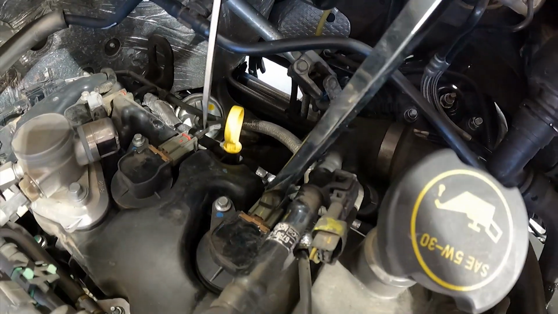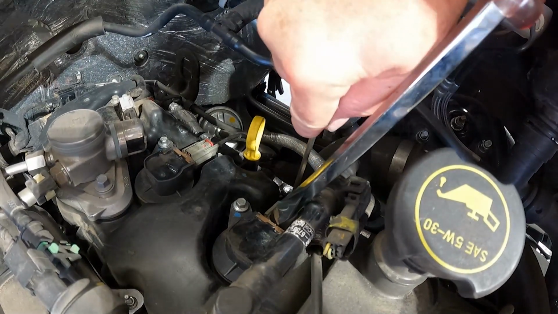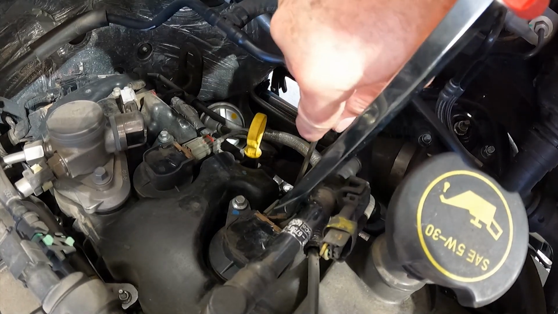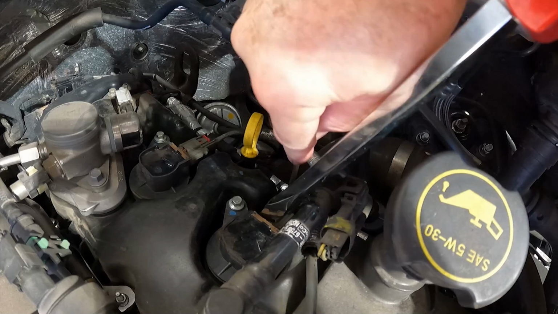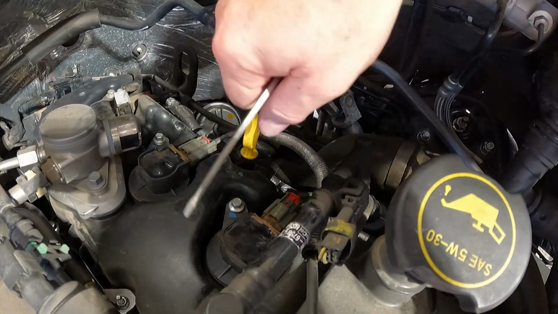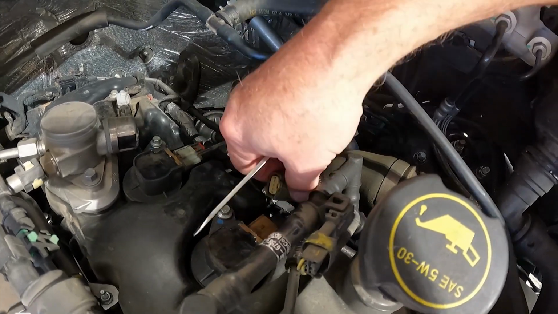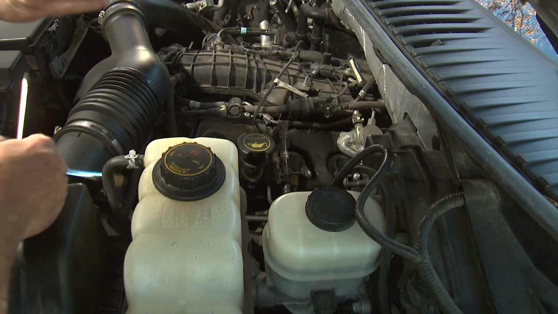You're going to have to get out of the way a little bit there, Dave. Then you can start working it off. Oh, there it goes. I heard it click, and now it slides off. All right, so that takes care of getting the electrical clip off.